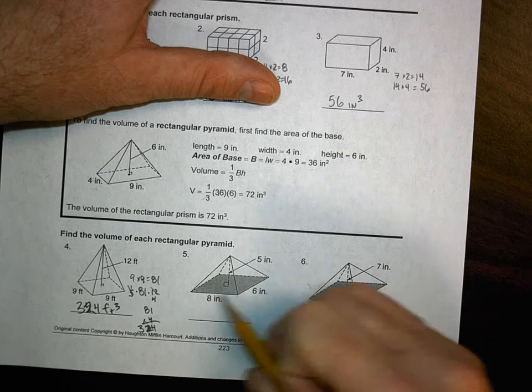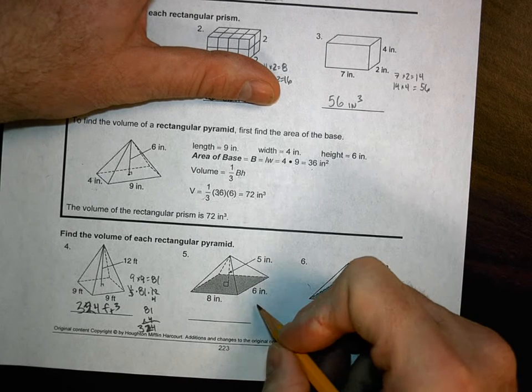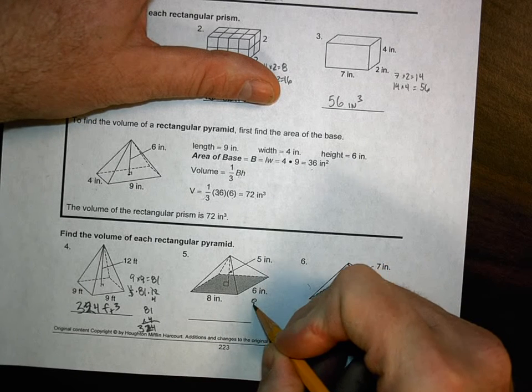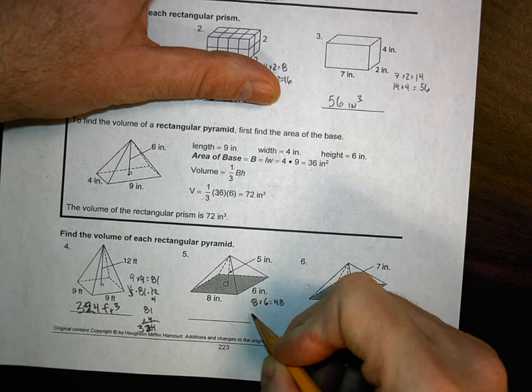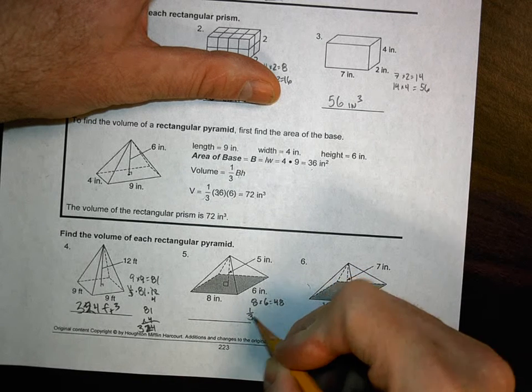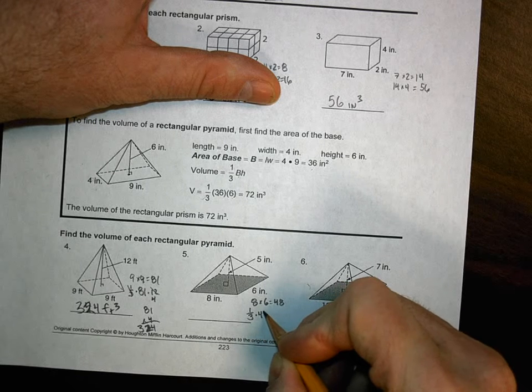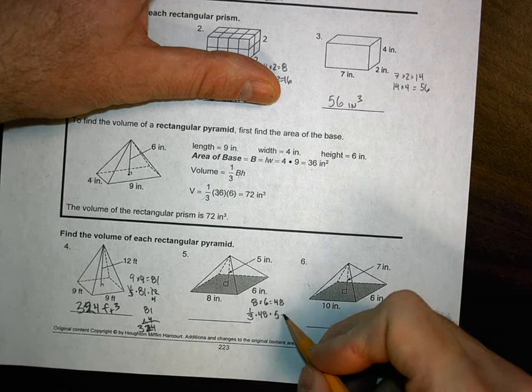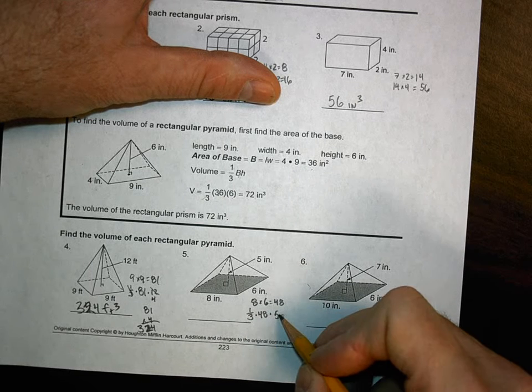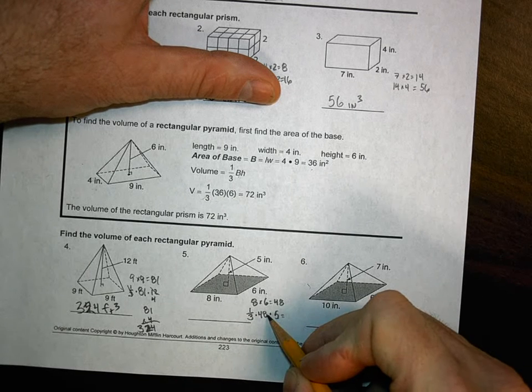All right. Our next pyramid, a little shorter, but that's fine. Again, area of the base, which is a rectangle, which is 8 times 6, and 8 times 6 is 48. Then we multiply that, and remember, it's 1/3, don't forget that 1/3, times 48 times 5. Now, again, I'm going to go with the easy thing because I know that 1/3 won't go into 5 evenly, but it will go into 48 evenly.